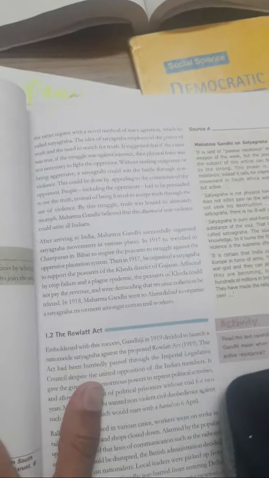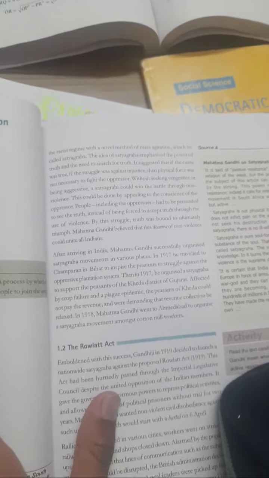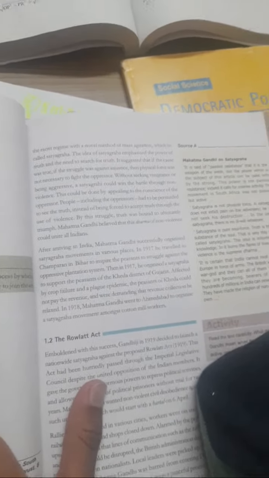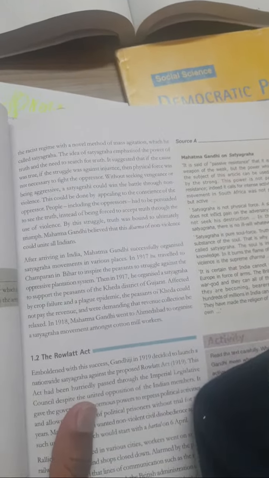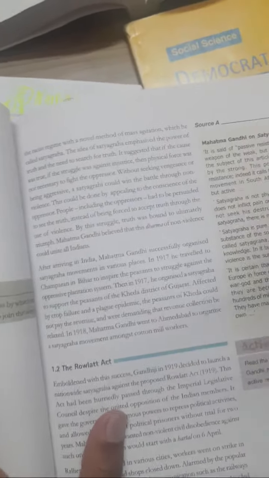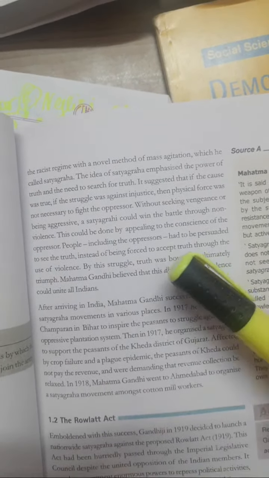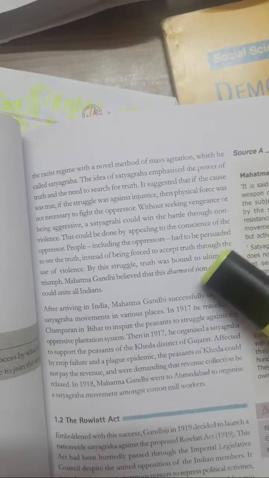It focused on truth. If you seek the truth, then even without violence you can fight the oppressor with the help of non-violence also. So you can write it over here. This can be written over here.